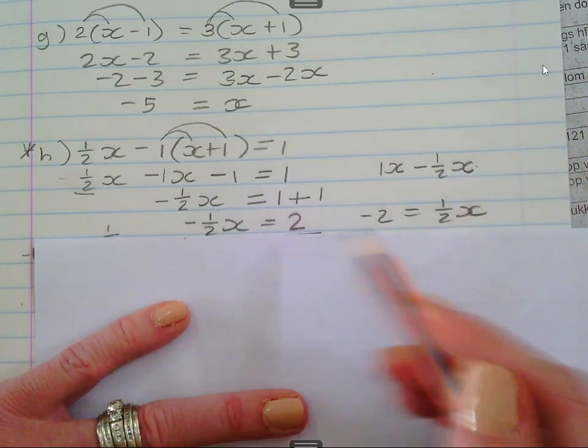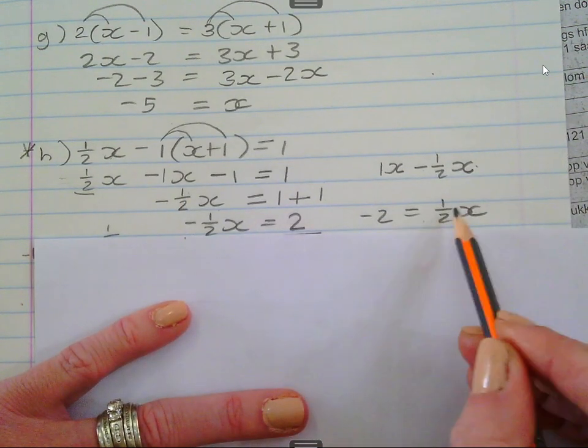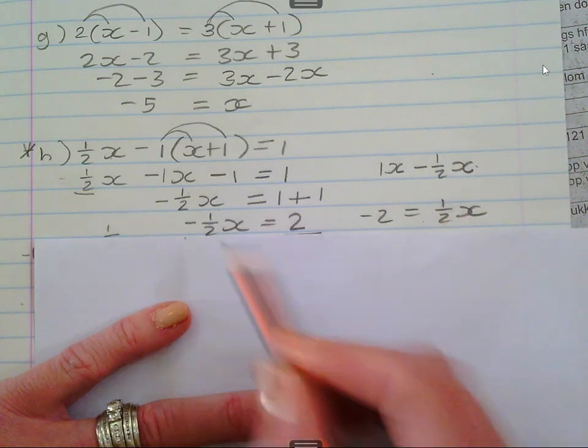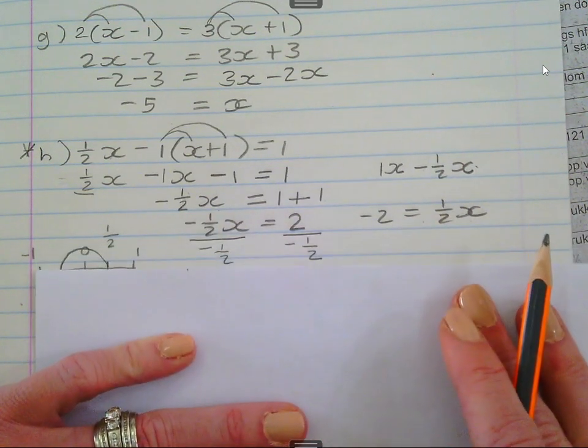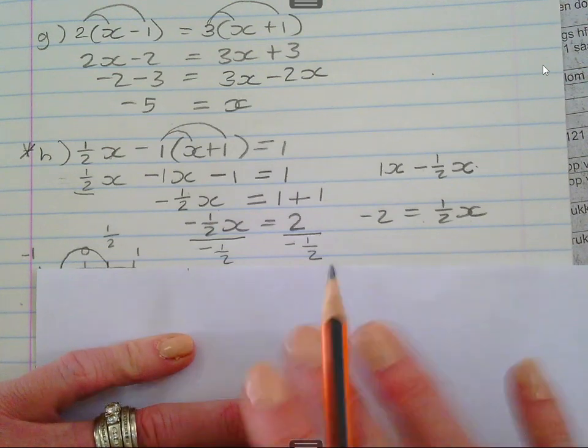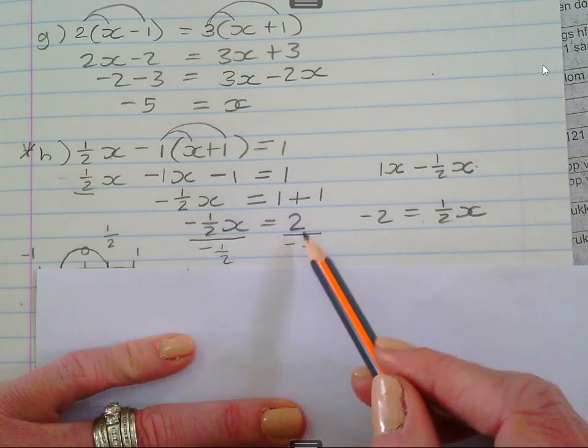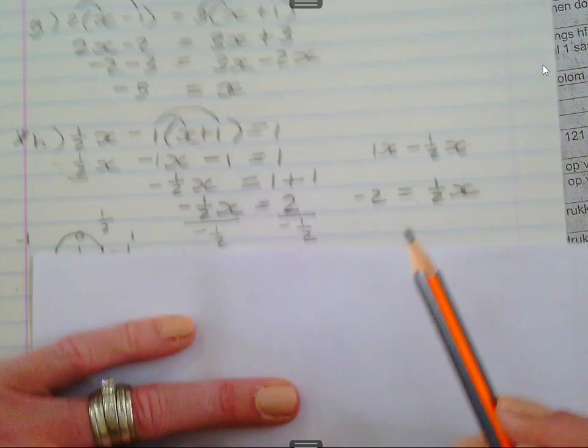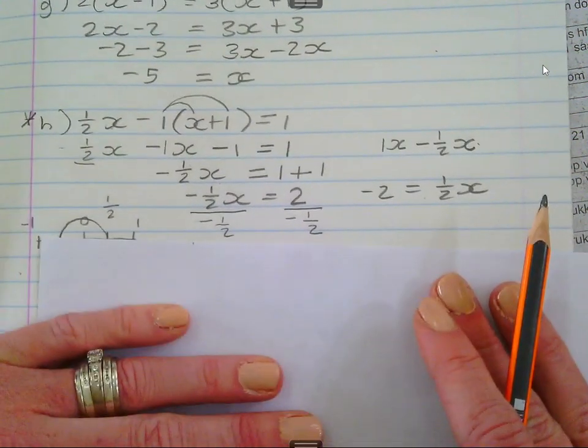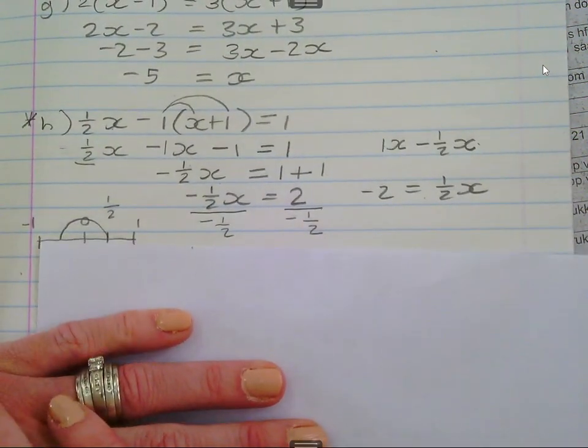If you did it to the other side, you'll have negative 2 is equal to a half x. And now I need to divide that coefficient. I divide with negative a half on both sides, so here it cancels out. And then once again the trick: when I divide with a half, I have to multiply with its reciprocal.